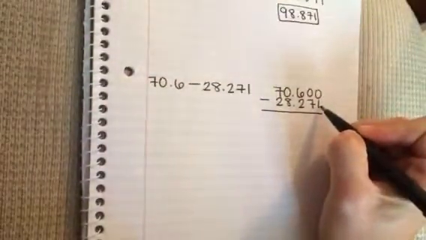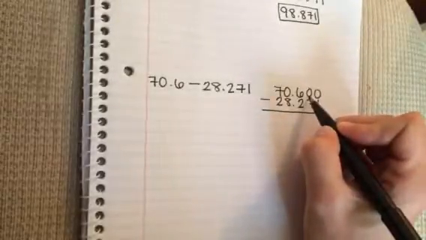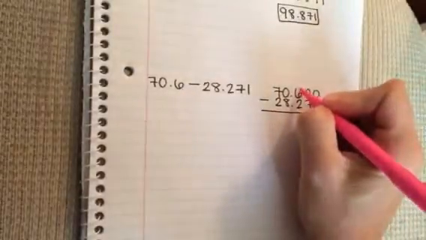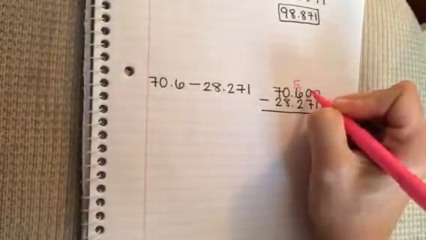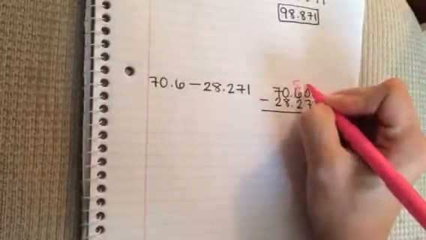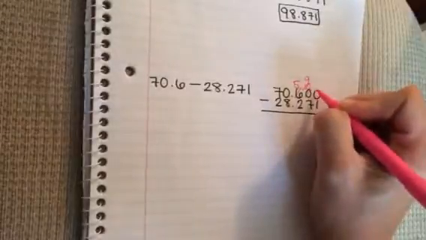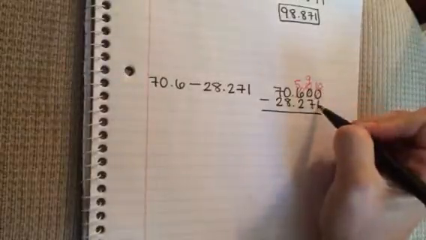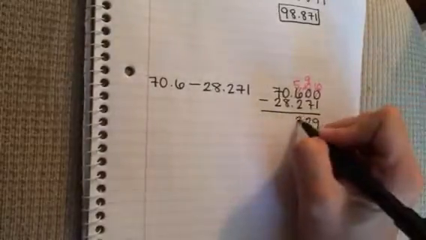0 minus 1. I can't do that, so I need to borrow from the previous column. I still can't do that, so I need to borrow from the previous column. So I'm going to change my 6 to a 5, and I'm going to change my 0 to a 10, so now I can borrow, but that 10 will have to change to a 9 so that I can turn this one and make it a 10. So now I can do 10 minus 1 is 9, 9 minus 7 is 2, 5 minus 2 is 3.